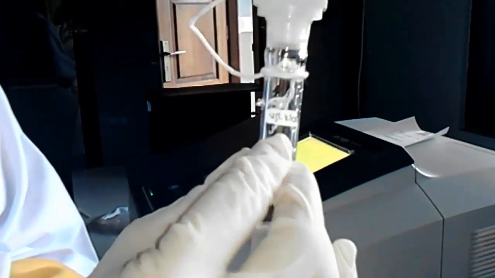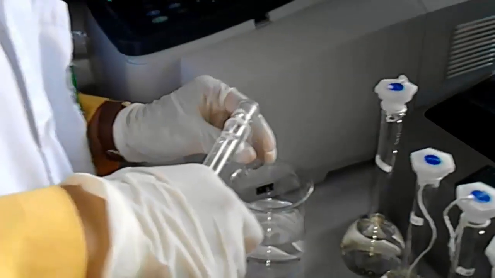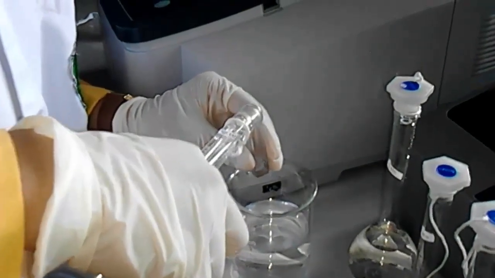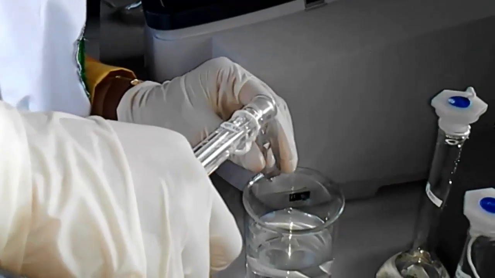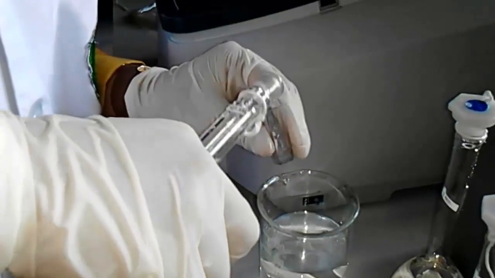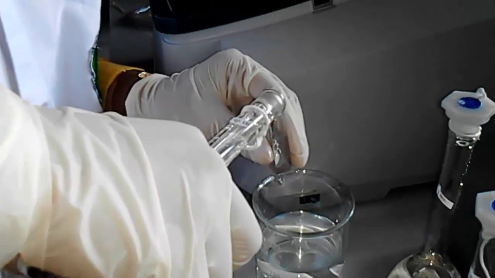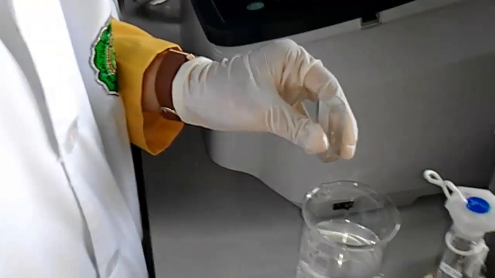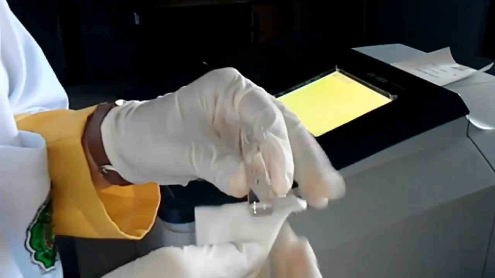And this is the sample of chloramphenicol. Wash off the cuvette with the sample of chloramphenicol. Then fill up the cuvette with the sample of chloramphenicol. Wipe the clear side of the cuvette with tissue.